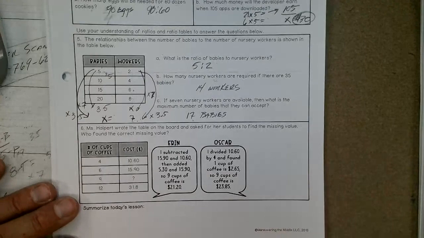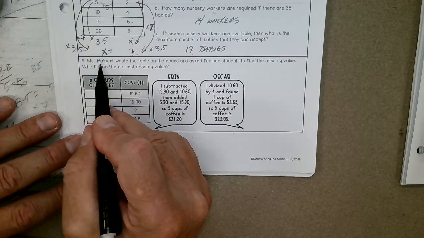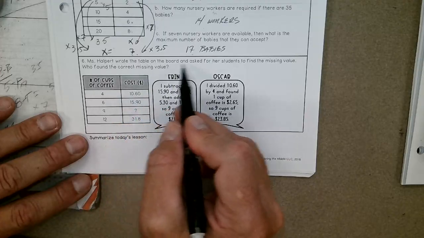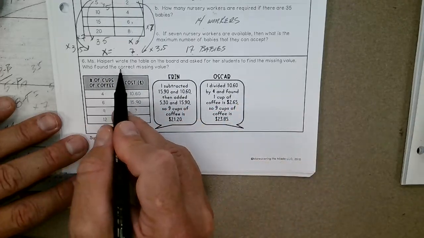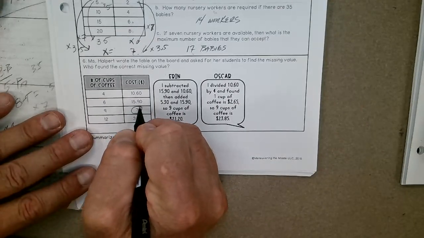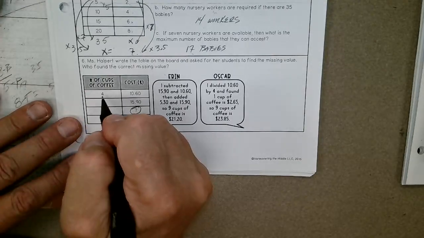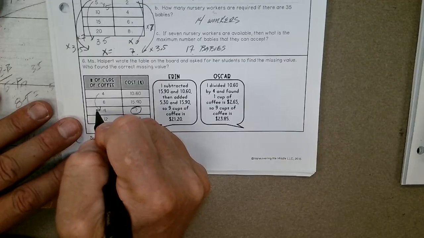Number 6. Miss Halpert wrote the table on the board and asked her students to find the missing values. Who is correct? So we're looking for this. Let's take a look at this. How am I getting from 4 to 9?